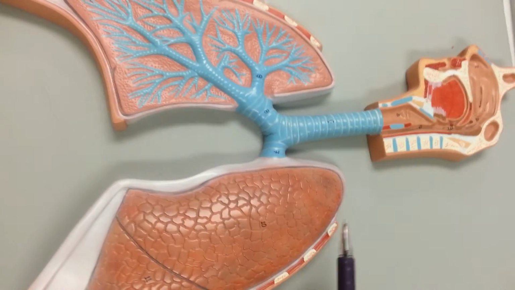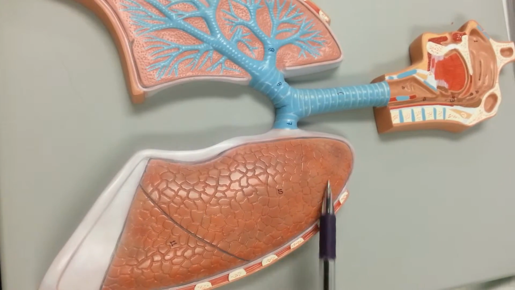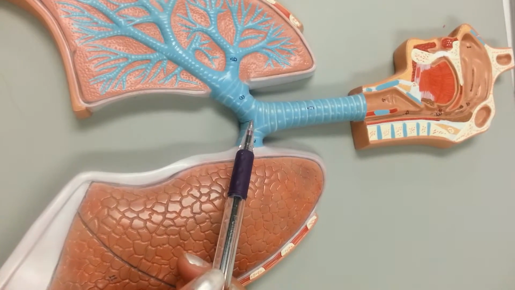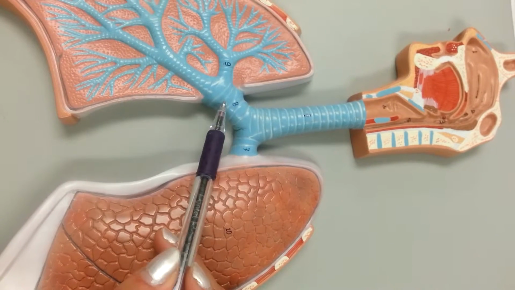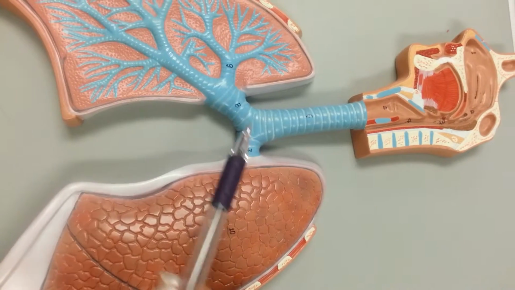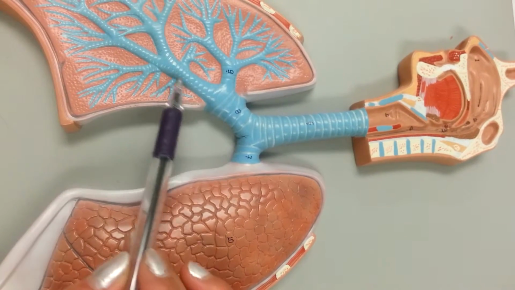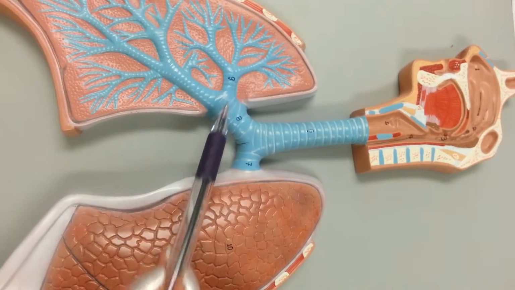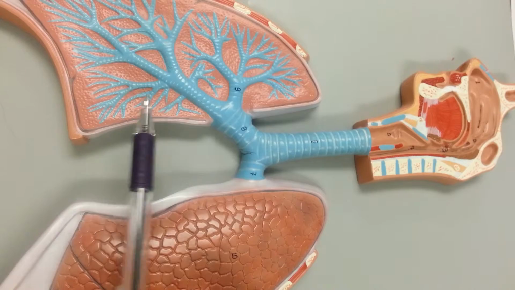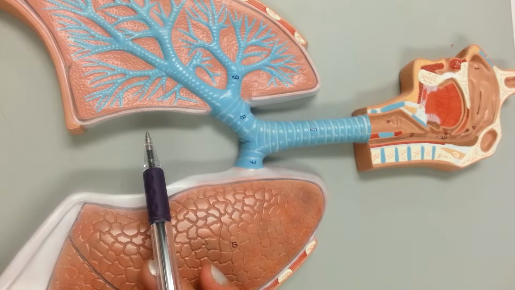Now moving down here, we have the left lung. Remember the left lung has the cardiac notch and two lobes, the upper left lobe and the lower left lobe. Right here is the carina, and then the main or primary stem bronchi. Then we have these two right here, which are the lobar or secondary bronchi. And these little ones all around here are the segmental or tertiary bronchi.